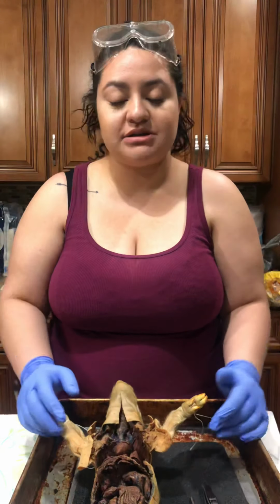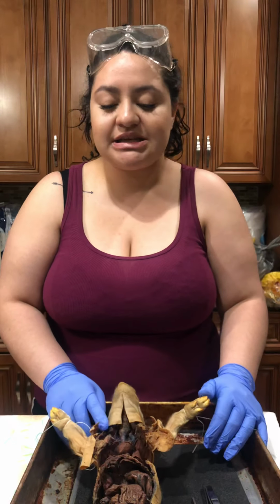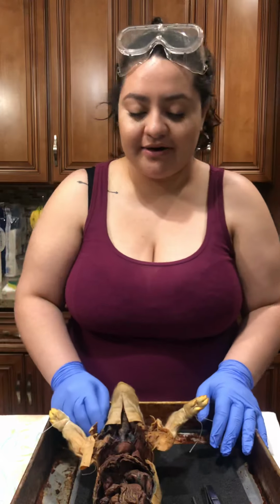I just want to let you know that I'm not wearing my goggles because it fogs up when I try to look at the sites, and I'm not wearing my mask either so I can talk clearly, okay?